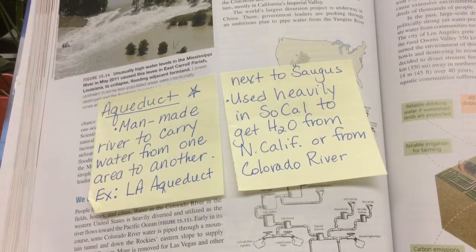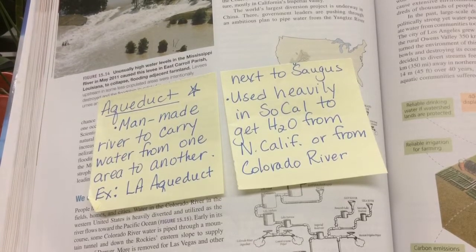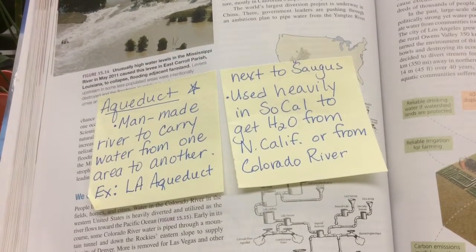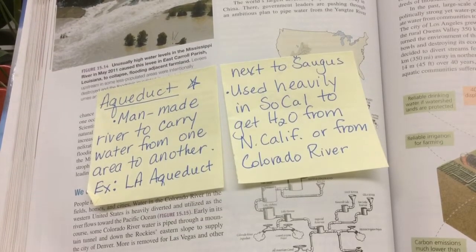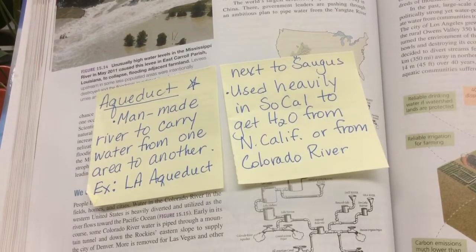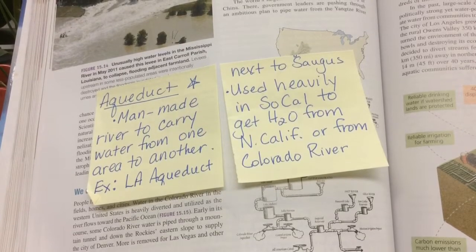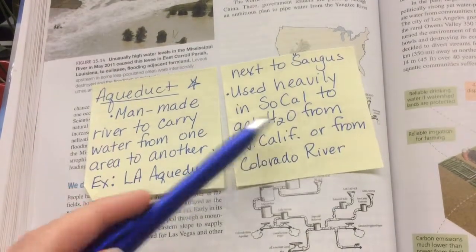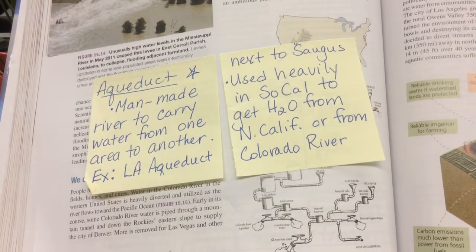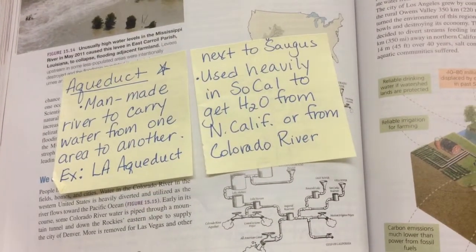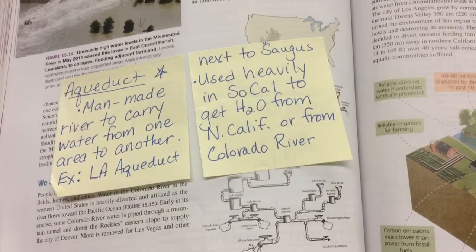Our water in Santa Clarita comes from a different aqueduct called the California Aqueduct. And so we use aqueducts extensively in Southern California to get water from either Northern California or from the Colorado River. We do not get Colorado River water in Santa Clarita. That goes mainly to Orange County and Palm Springs and San Diego County.